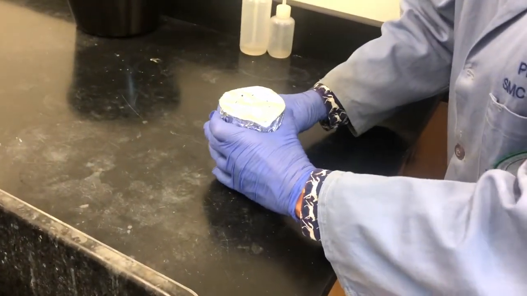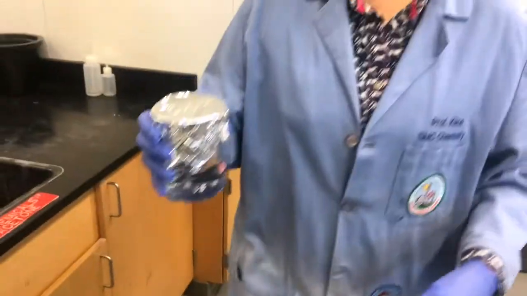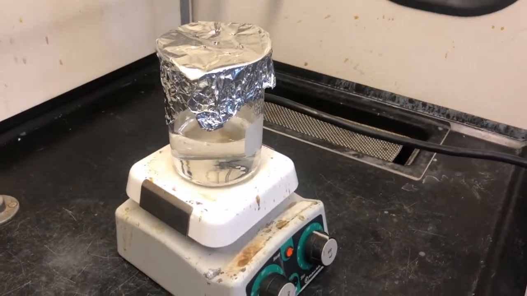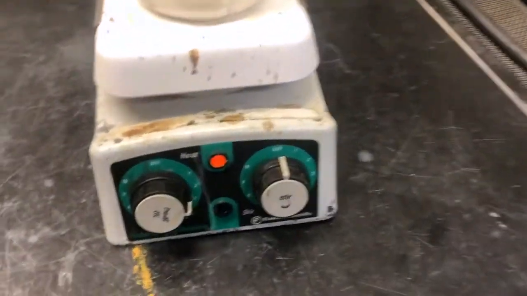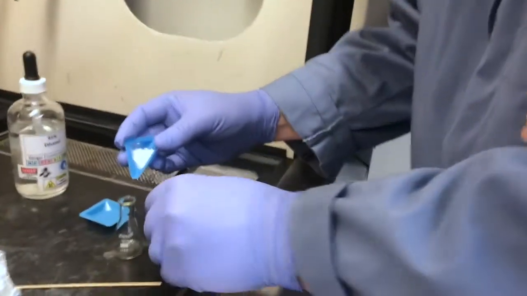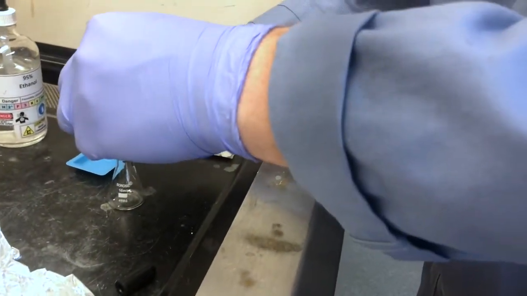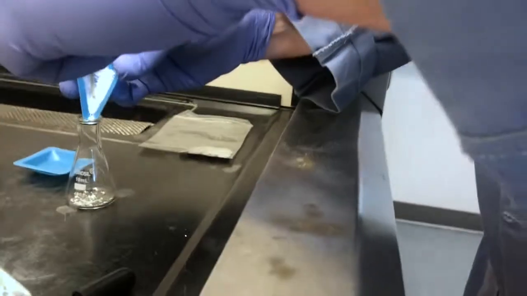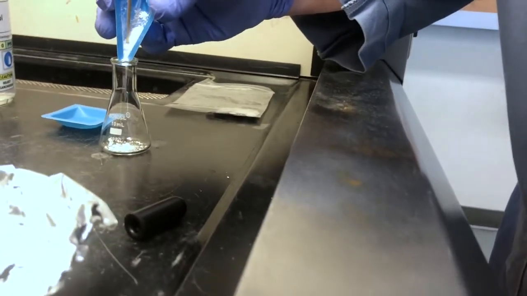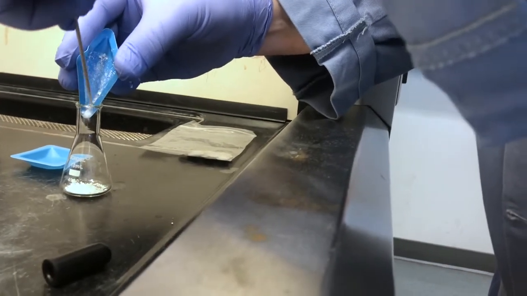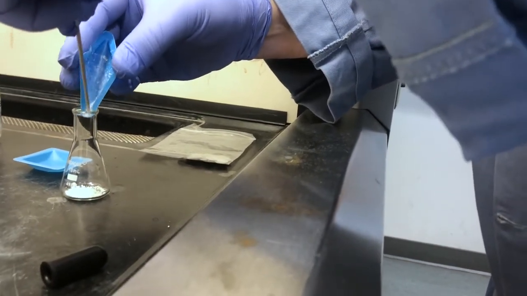At this point, we're preparing the steam bath for recrystallization. So we place some water in a large beaker, some foil with some holes poked in it, and we turn on the heater to warm up the water. Then we transfer our crude crystals into our 10 milliliter Erlenmeyer for recrystallization. Usually we hold a little back just in case we get nothing from our recrystallization, so we'll hold a little bit back in the weighing boat, transferring the rest of them all into that 10 milliliter Erlenmeyer flask.